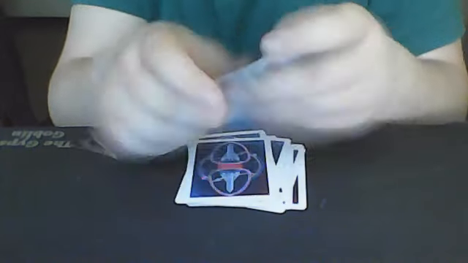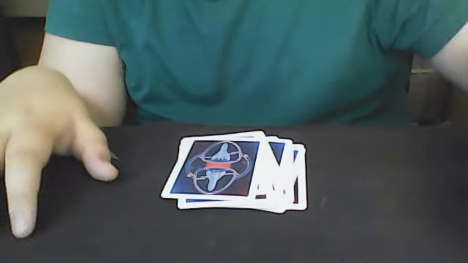So they can get rid of their packet of cards now as I count off 17 cards with my packet. 1, 2, 3, 4, 5, 6, 7, 8, 9, 10, 11, 12, 13, 14, 15, 16, 17. We're going to get rid of those cards.